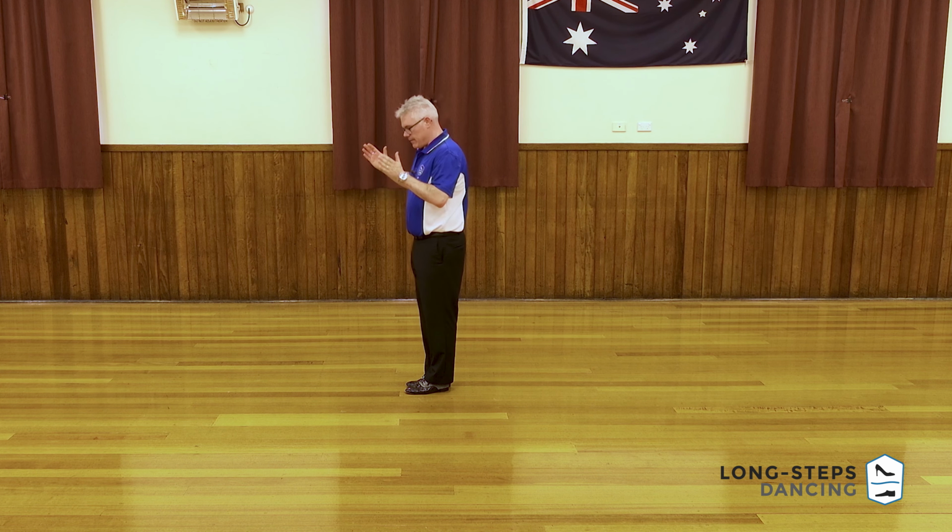So now let's have a look at the guts of the figure, the part that makes the spin turn a spin turn and not just a natural turn. The pivot, the spin, and the settling action. Let's check those out. Leads, we've arrived at said position. Line of dance is that way.